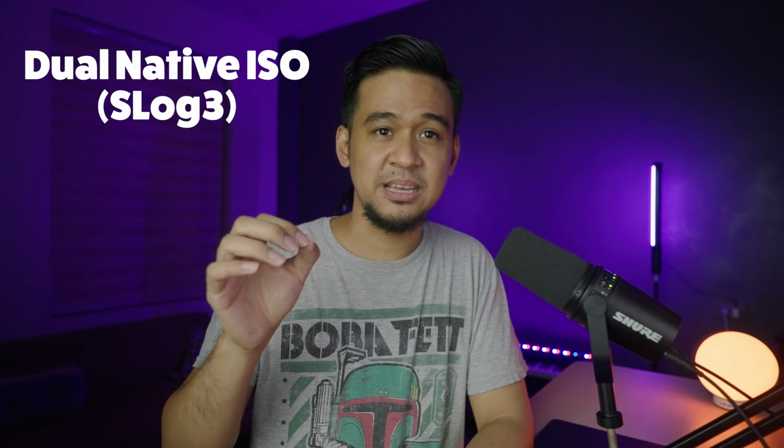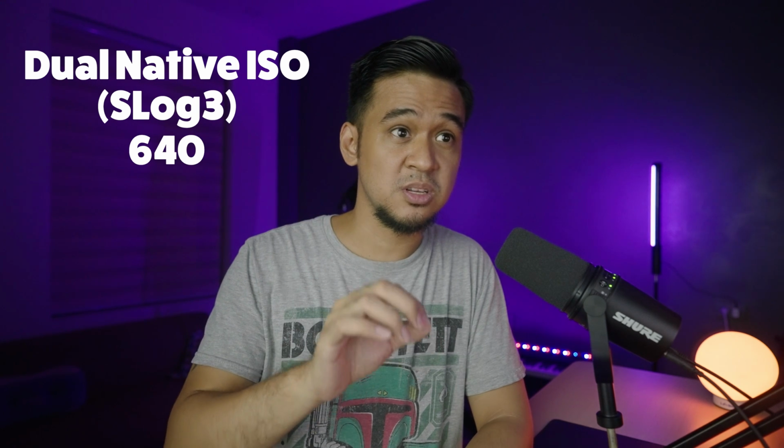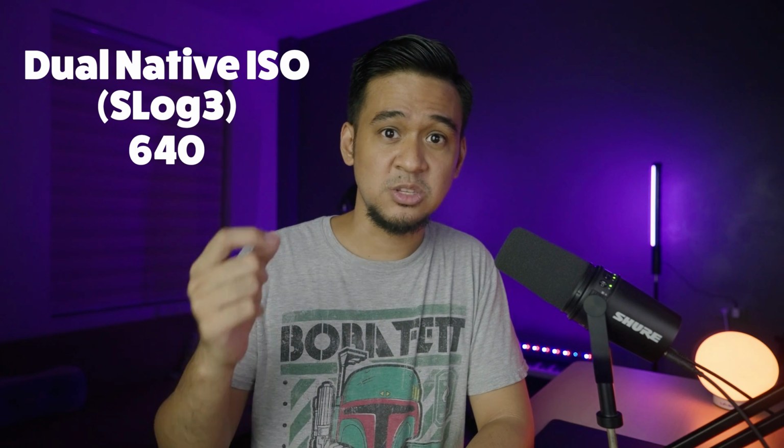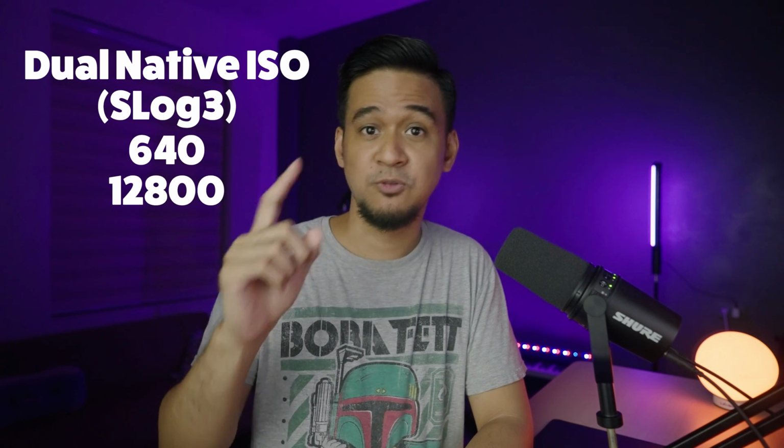Both the A7S3 and the FX3 have the dual gain ISO, which gives you more flexibility when you go higher up into the ISO range. You still can get that maximum dynamic range when shooting your videos. For S-Log3, that is 640 for the first native ISO, and for the second native ISO, that's 12,800 for both cameras.